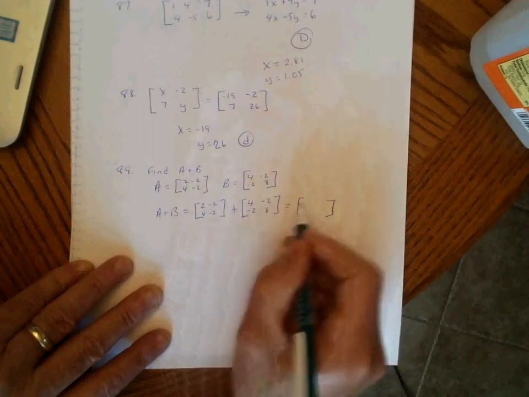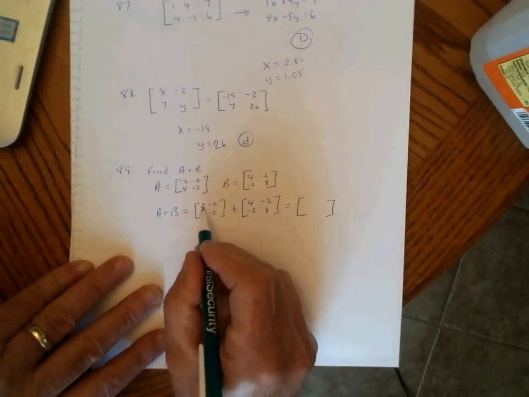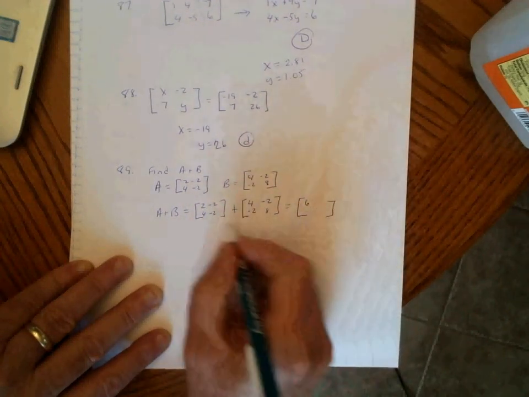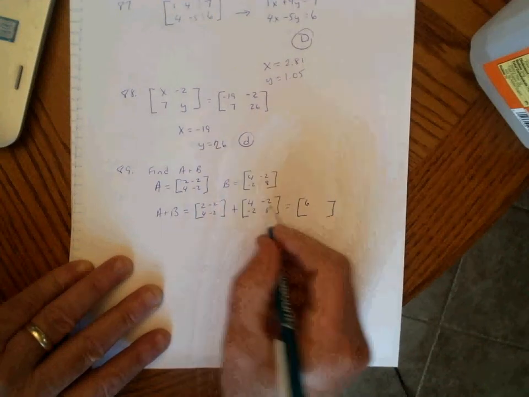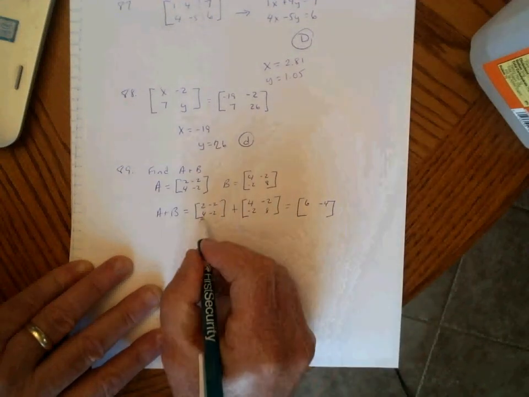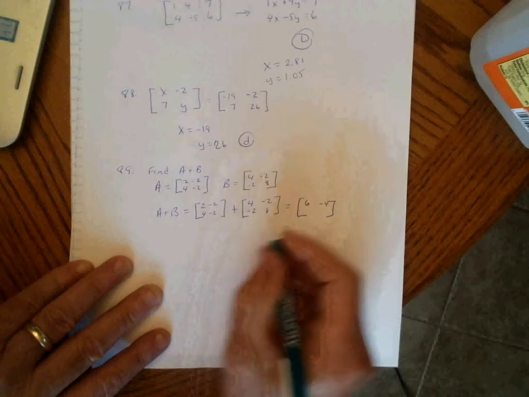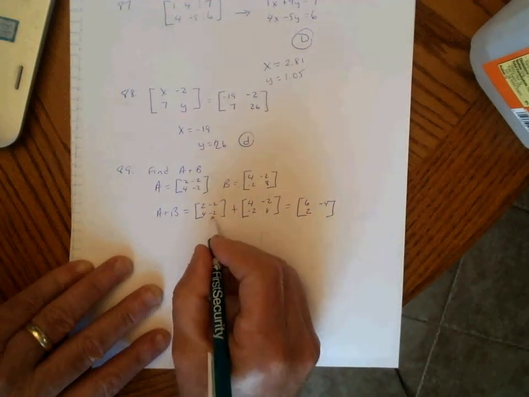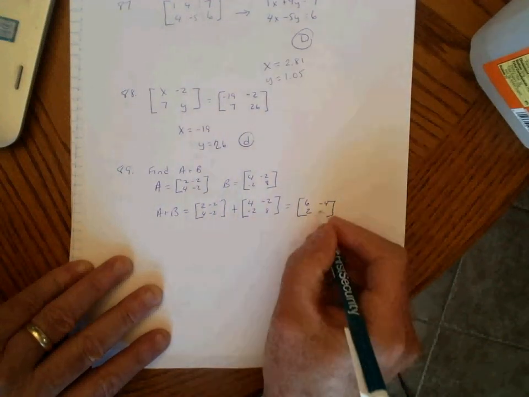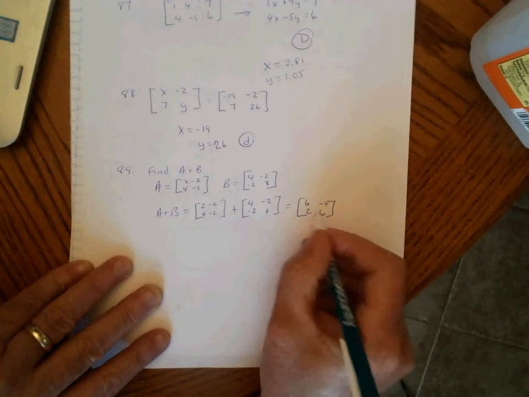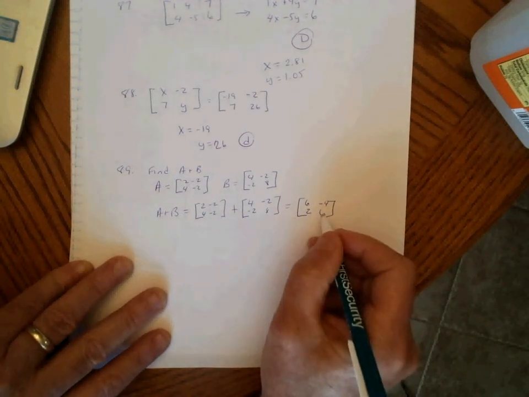To get the top left entry, we're going to do 2 plus 4 is 6. To get the top right entry, we're going to do -2 plus -2 is -4. To get the bottom left entry, we're going to get 4 plus -2 is 2. And to get the bottom right entry, we're going to get -2 plus 8 is 6. So [6, -4; 2, 6]. And that's answer A.